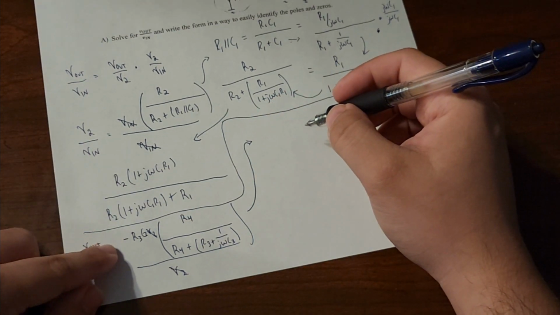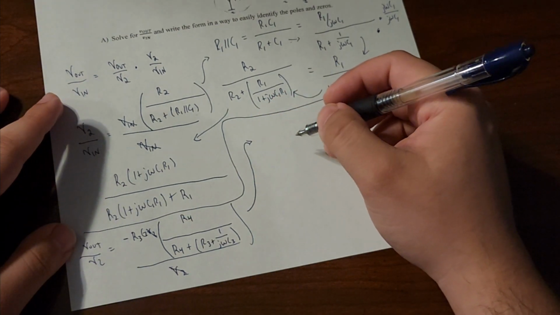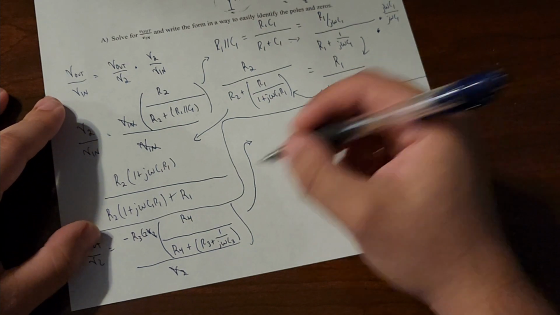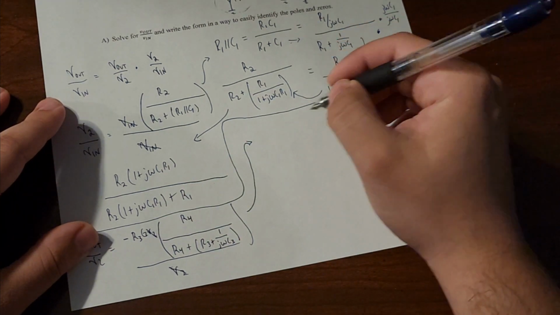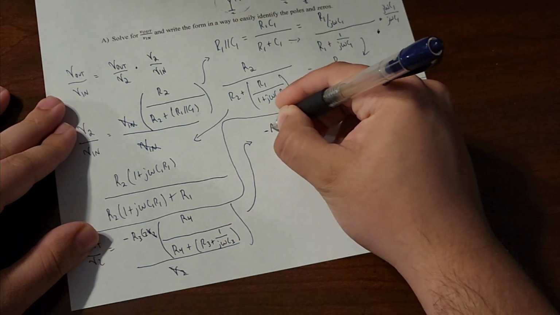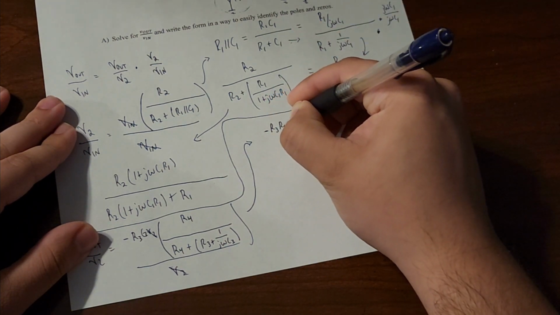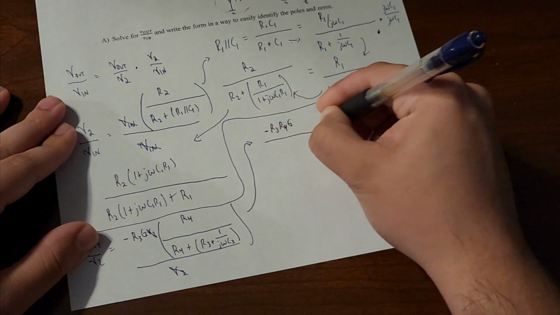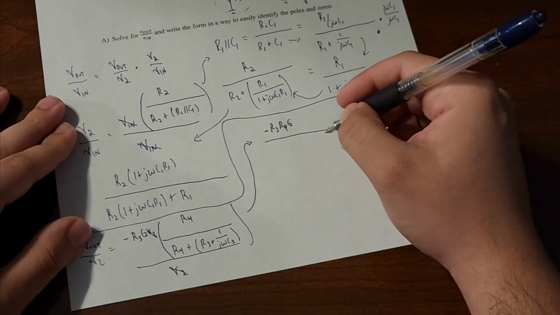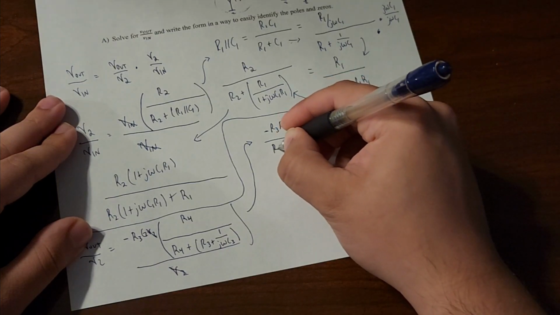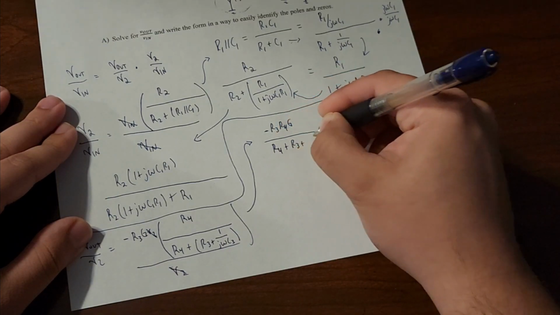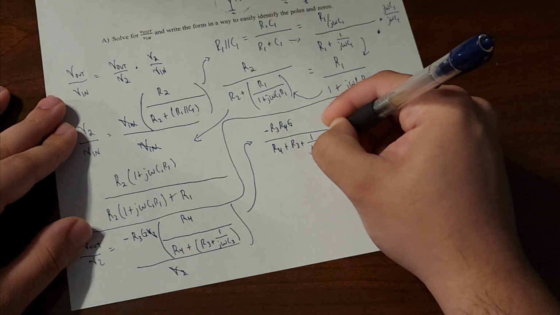Well, let's simplify this a little bit. Let's distribute this negative R3G. Let's get one numerator. Negative R3 R4G divided by, what is this divided by? Well, this is divided by R4 plus R3 plus 1 over j omega C3.